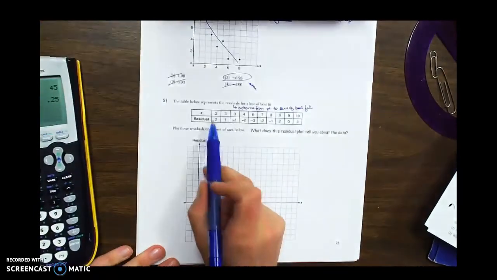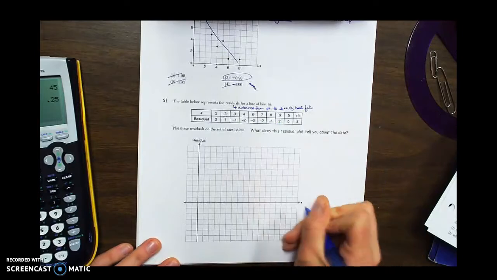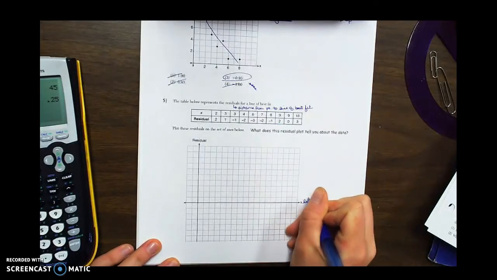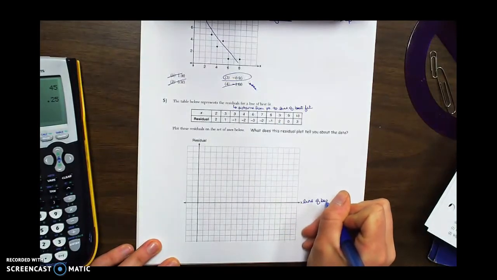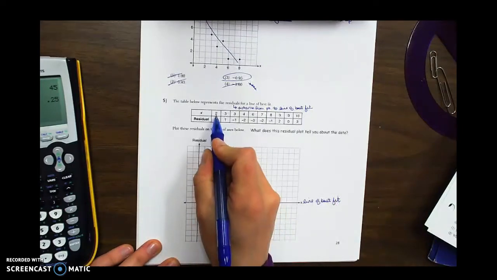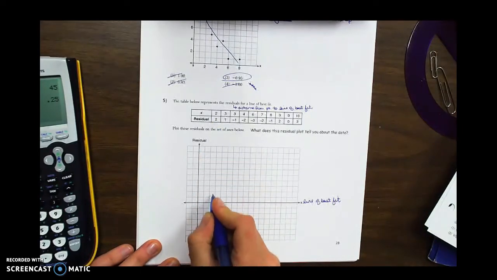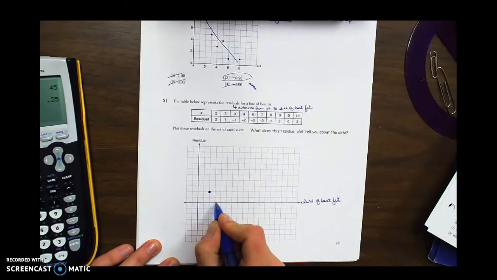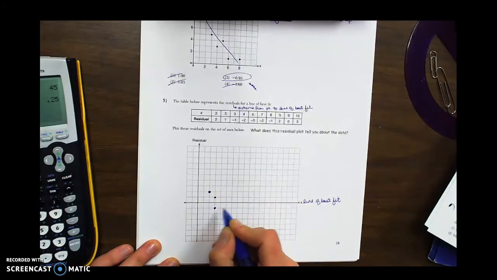So if we take a look here, we have our x's and we have our residuals. Remember here, your x, this is actually your line of best fit. So we're going to go ahead and we're going to plot. So we have 2, 2. So over 2, up 2. There's our first point. 3, 1, 2, 3, up 1. 3, -1. 4, -2. 6, -3.